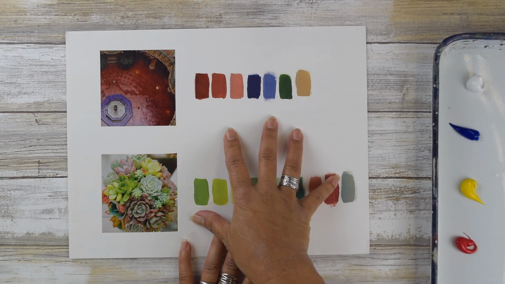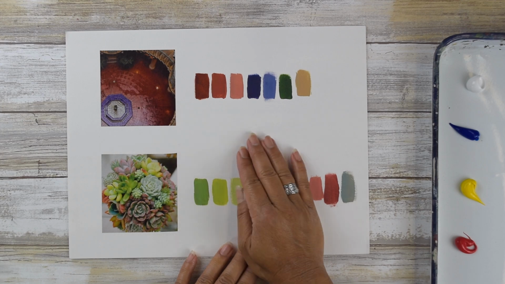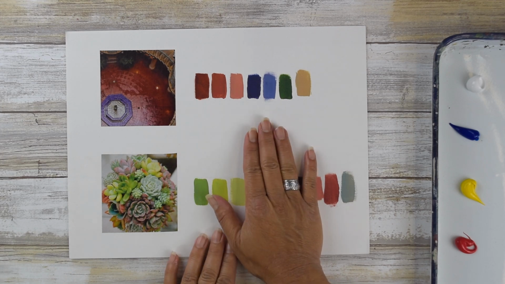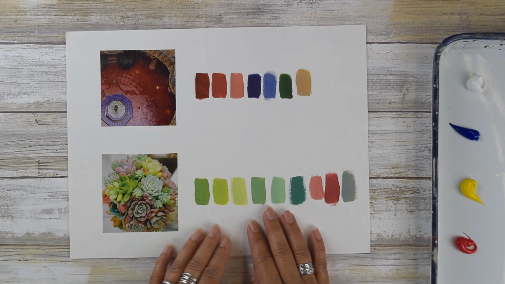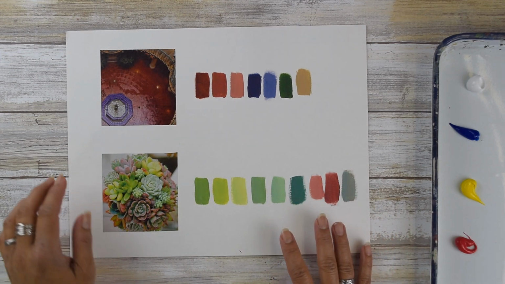I don't expect you to do this perfectly because, like I said, it takes a long time to really practice and develop an eye for color. So this is a color analysis.